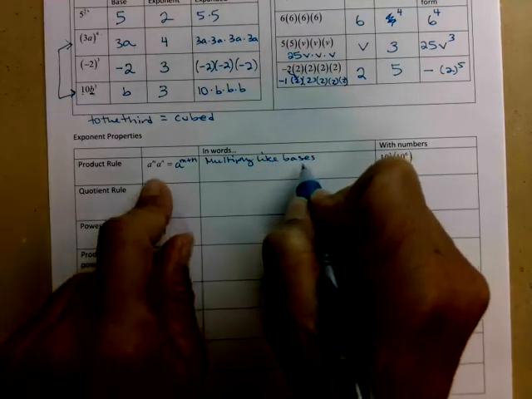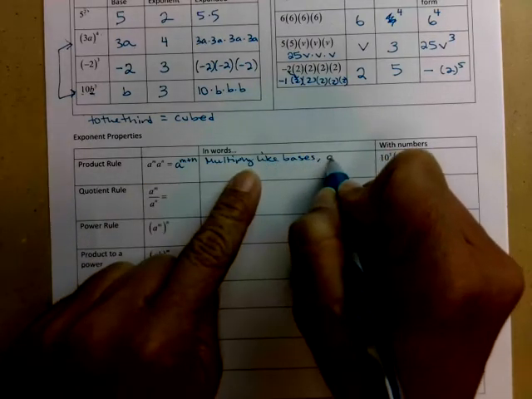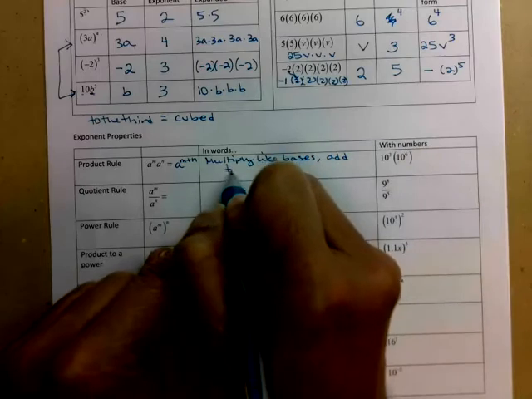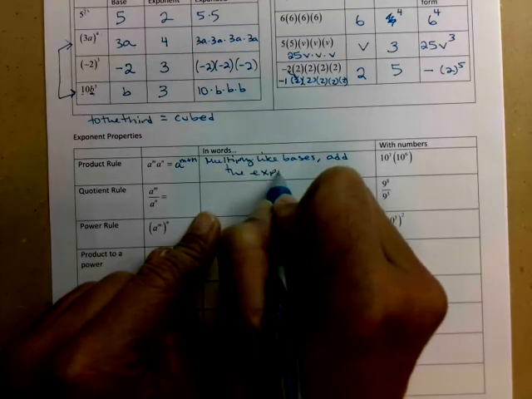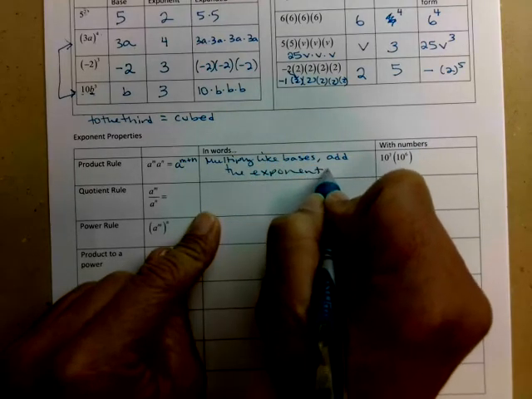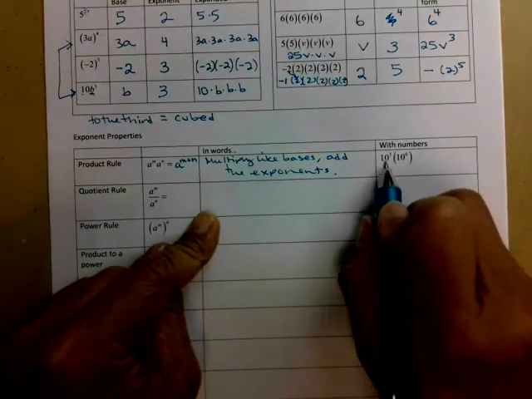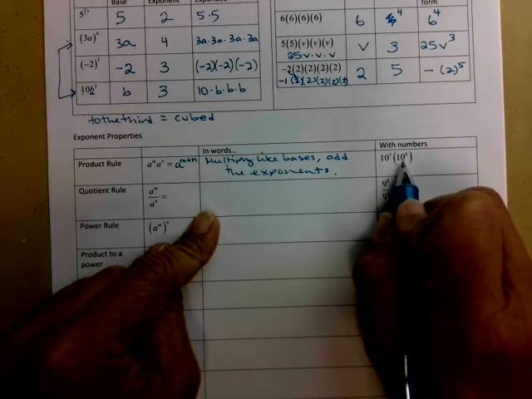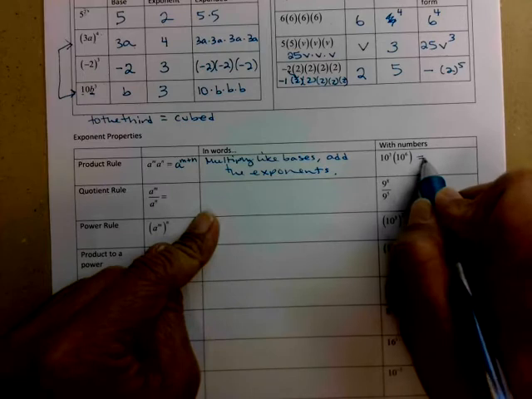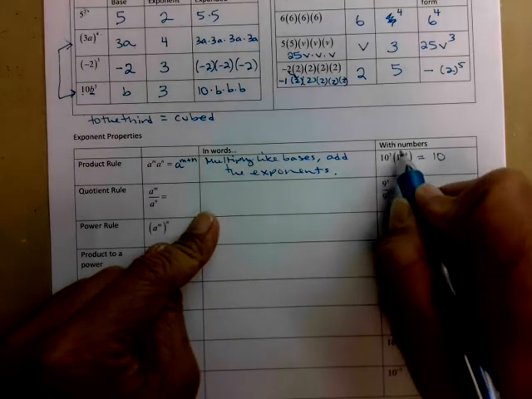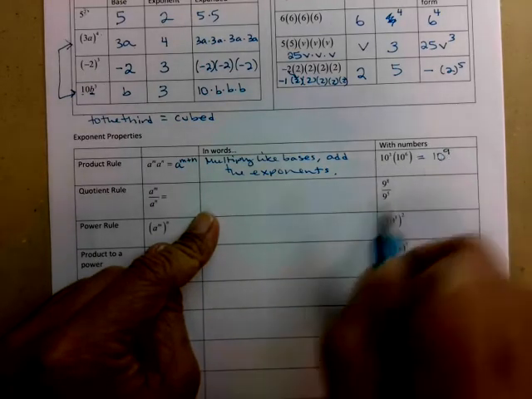So if the bases are the same and we're multiplying, we add the exponents. So here, if I have 10 cubed times 10 to the 6th, that is 10 to the 3 plus 6, 10 to the 9th.